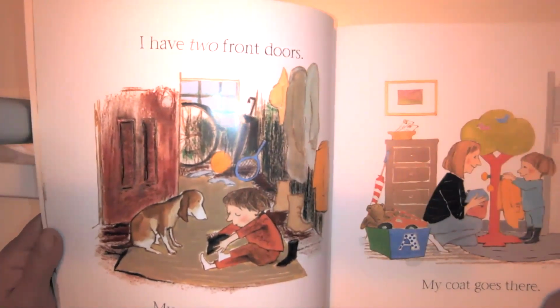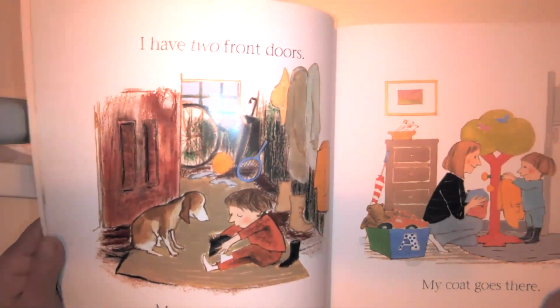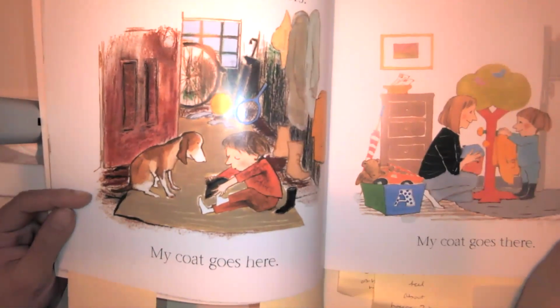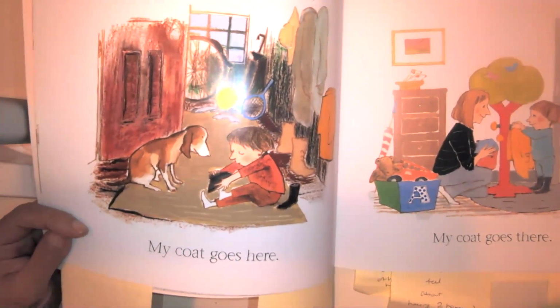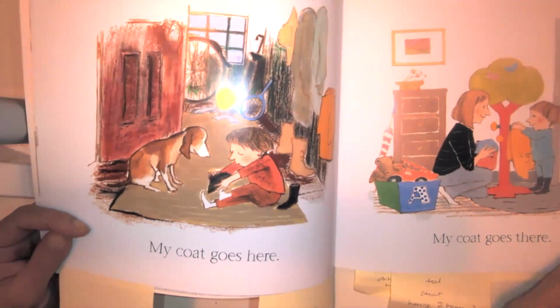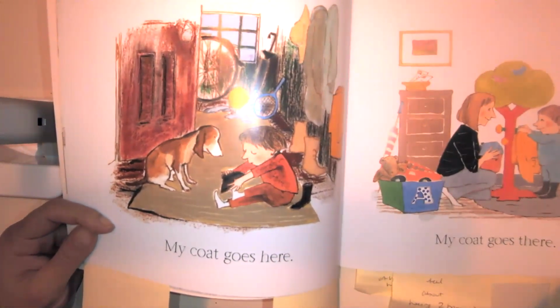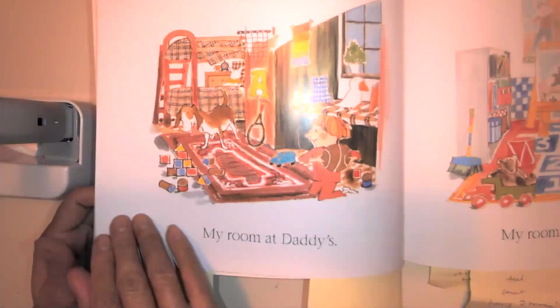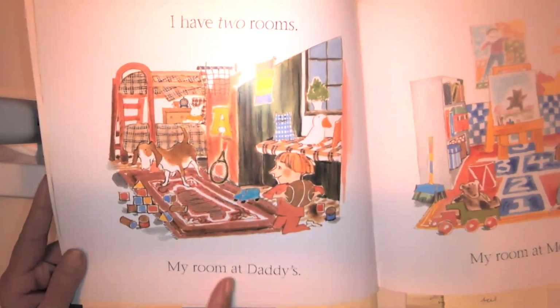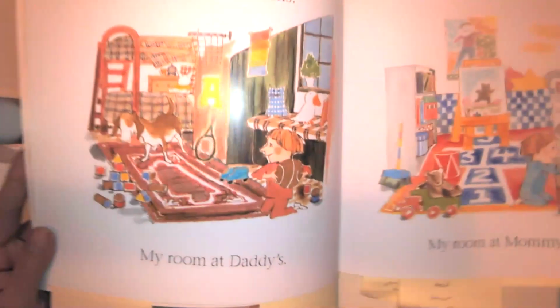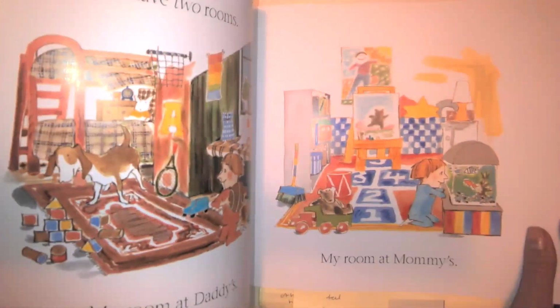I have two front doors. My coat goes here. That's his dad's house. My coat goes there, in his mom's house. I have two rooms. My room at Daddy's, my room at Mommy's.